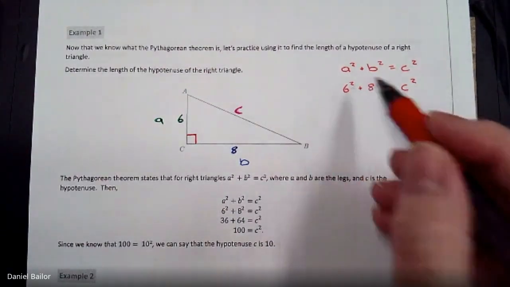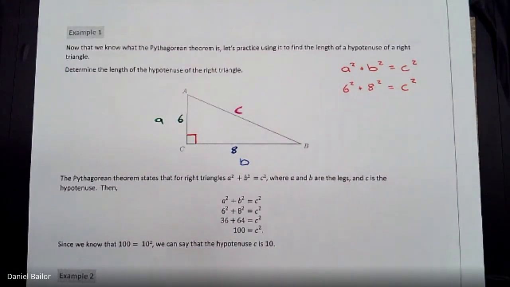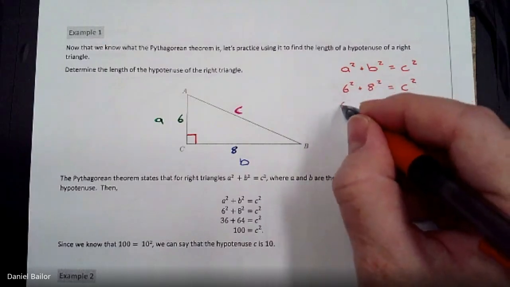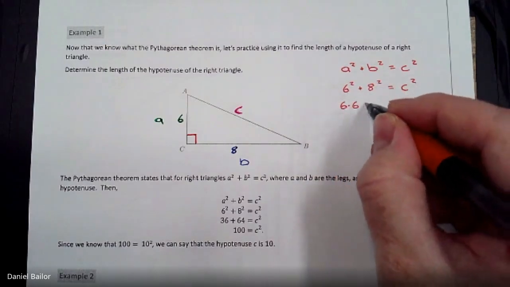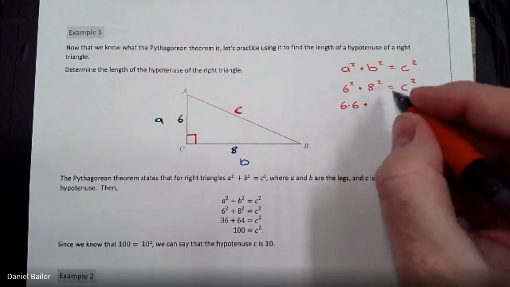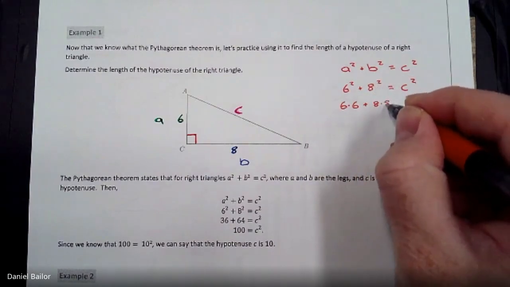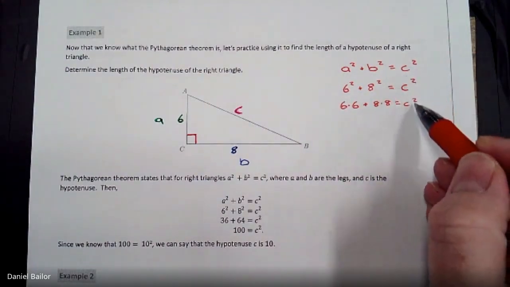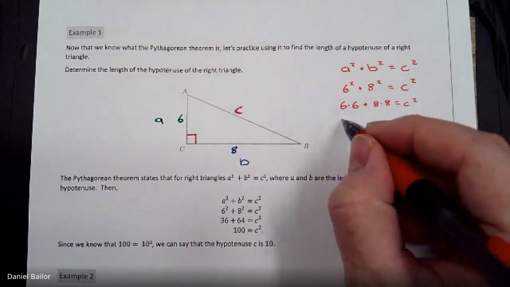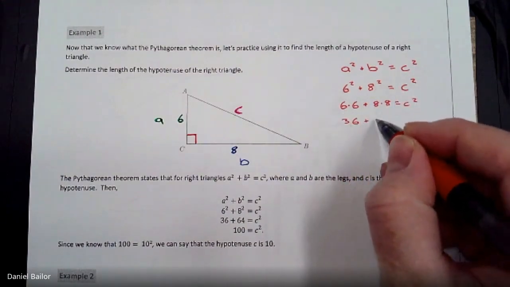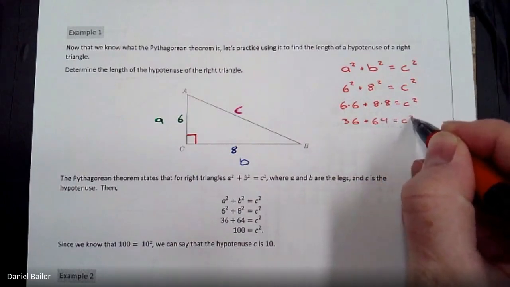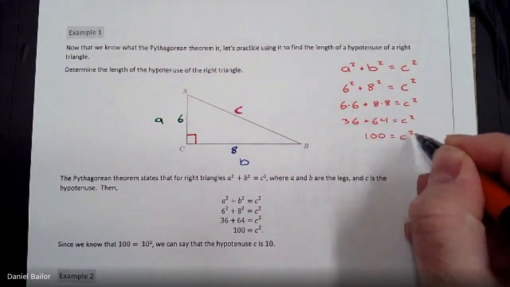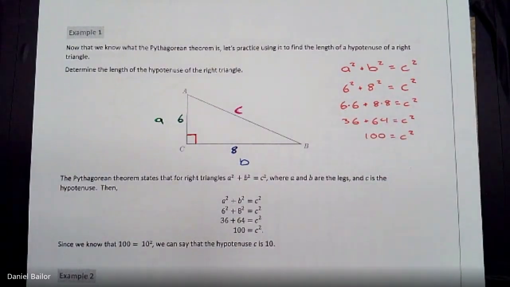Now we have to square. In case you forgot how to square numbers, remember, an exponent means it's multiplied by itself. So this is 6 two times, so we do 6 times 6. And then 8 squared means it's multiplied by itself twice, so 8 times 8 equals C squared. Remember, C squared we don't know yet, so that stays the same. 6 times 6 is 36. 8 times 8 is 64. Now we can add these together. 36 plus 64 is 100. So C squared equals 100.